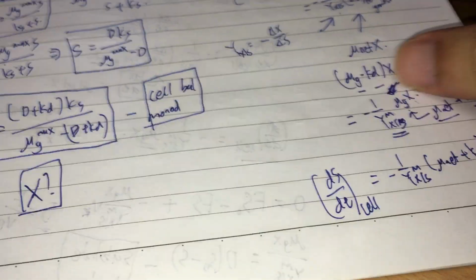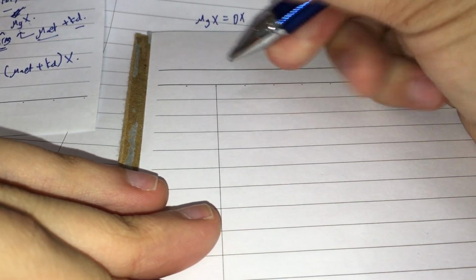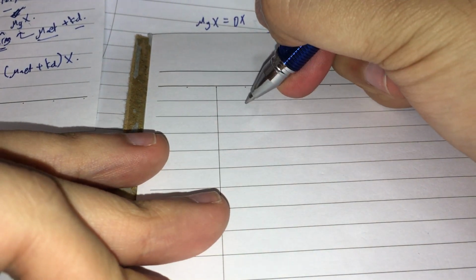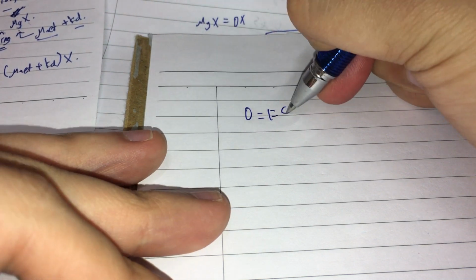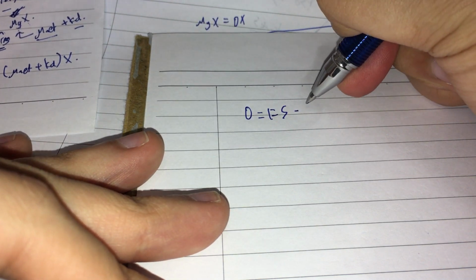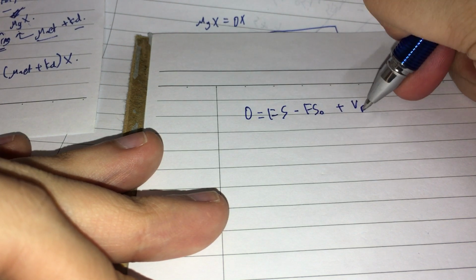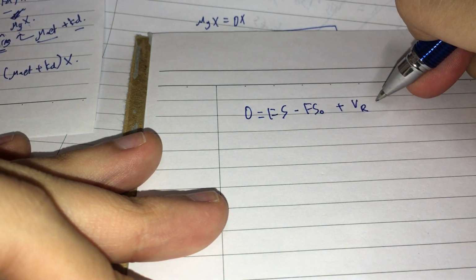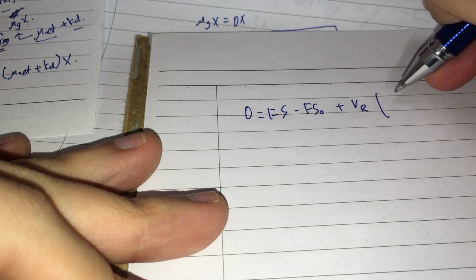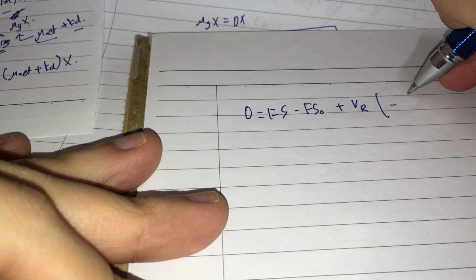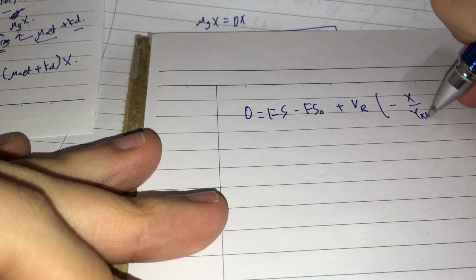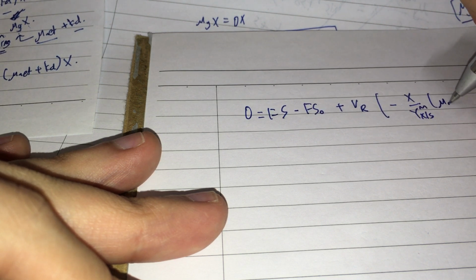So we substitute that back into our substrate balance. So it's 0 equals Fs minus Fs naught plus Vr, and then you'll have this minus x over Y x by s maximum, mu net plus kd.